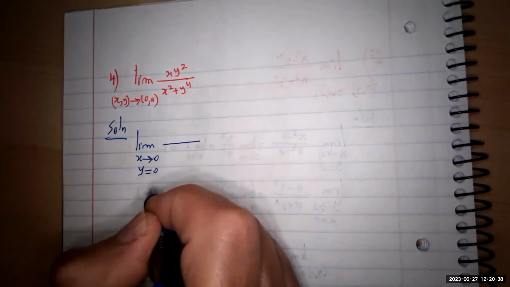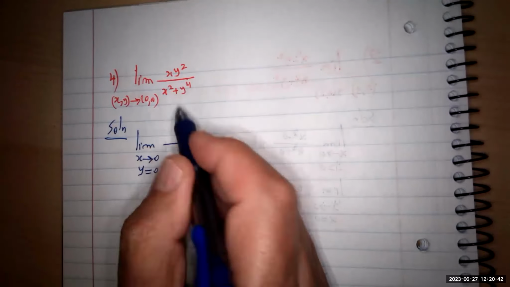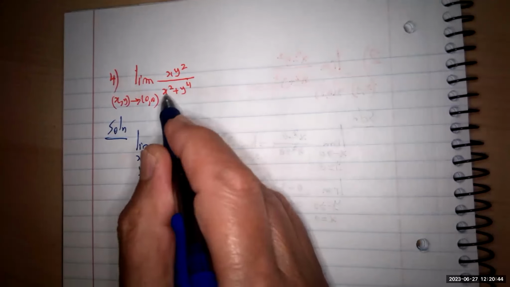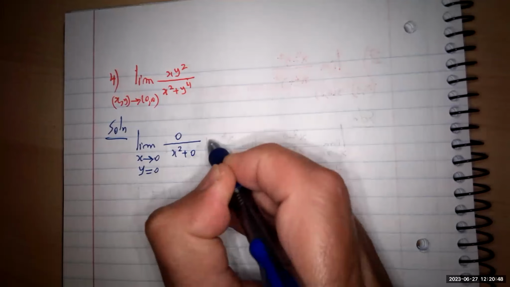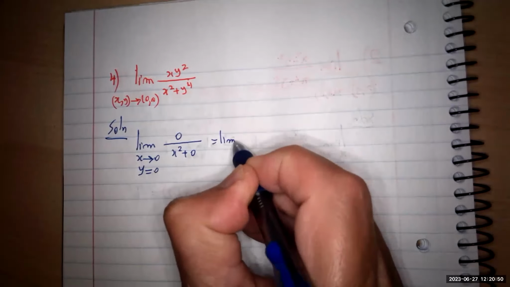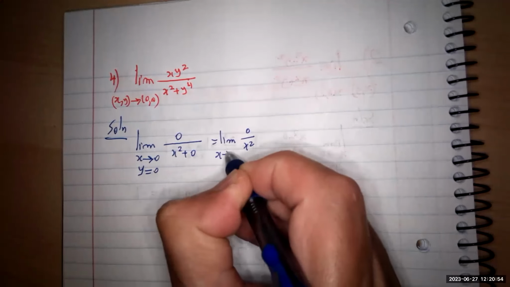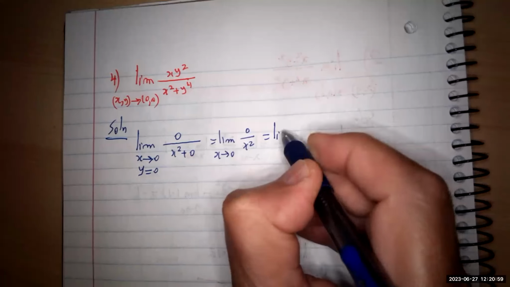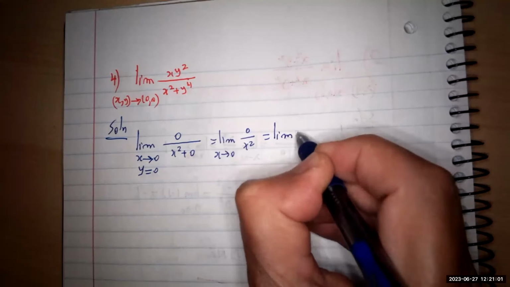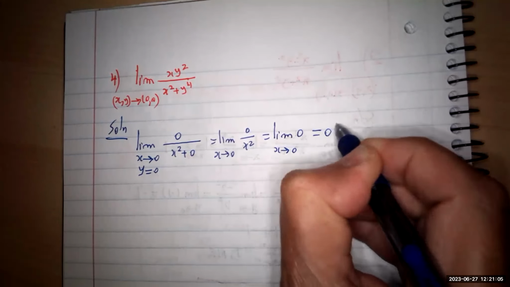So in this case, the top would be 0. If you substitute y equal to 0, the top would be 0, and the bottom is going to be x squared plus 0. So the result would be the limit of 0 over x squared. When x goes to 0, y disappears, and the limit quotient of 0 over x squared is already 0. So when x goes to 0, that gives you 0. That gives you one direction.